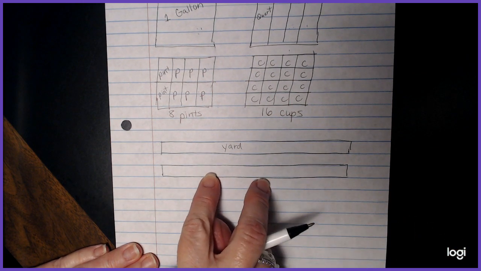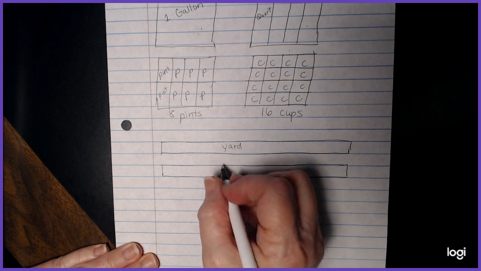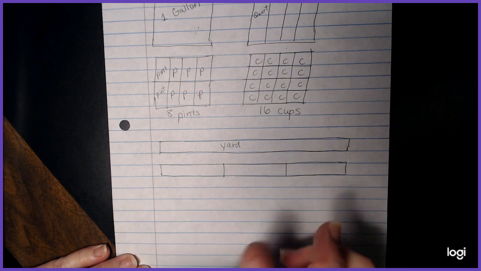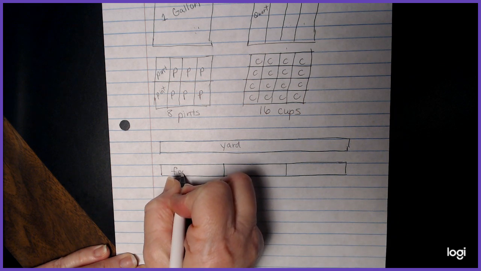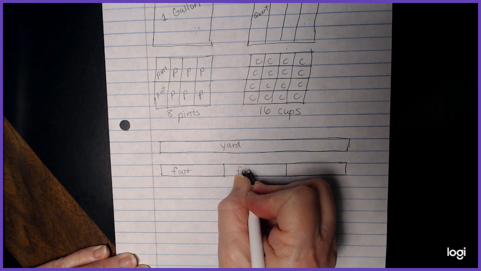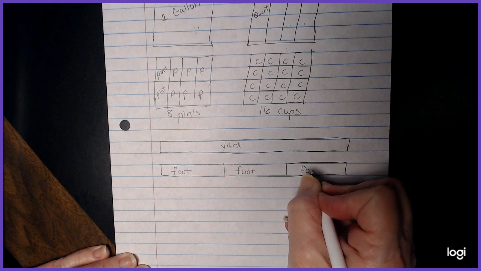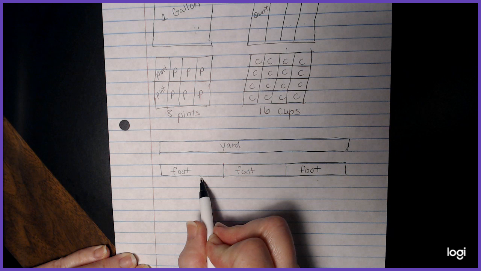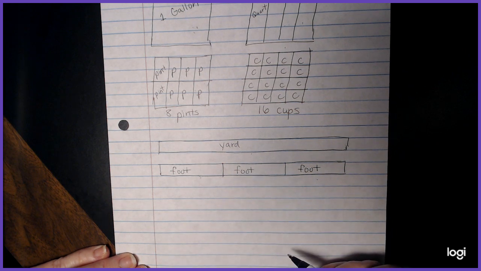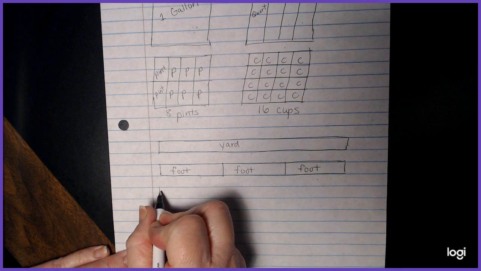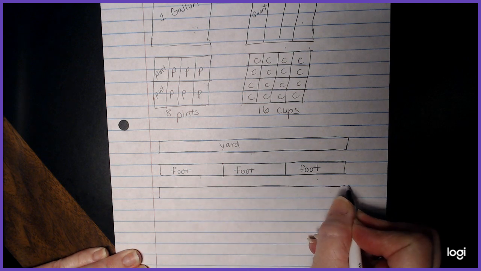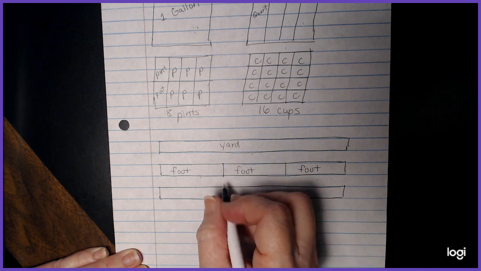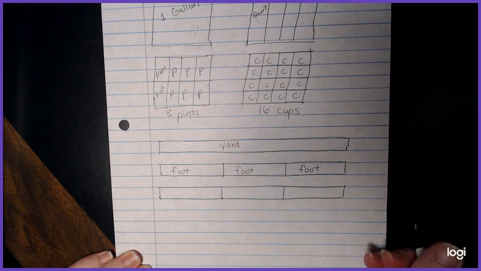We're going to take this, and this is 1 yard, this is 1 yard, but 1 yard is actually the same as 1, 2, 3, 3 feet. So this would be a foot. This would be a foot. And this would be a foot, meaning 3 feet equal 1 yard. And let's make one more. So we have here our 3 feet.